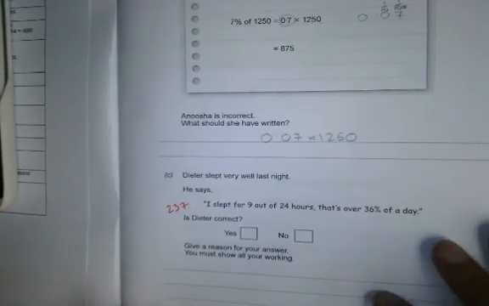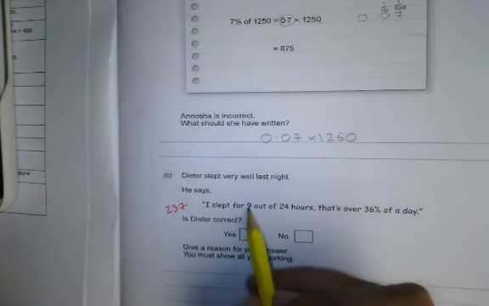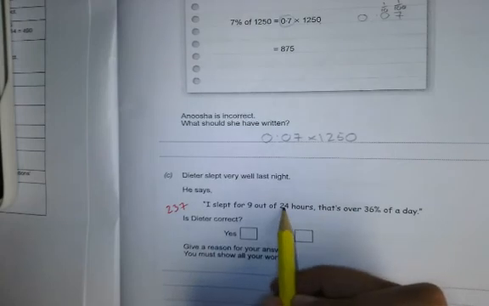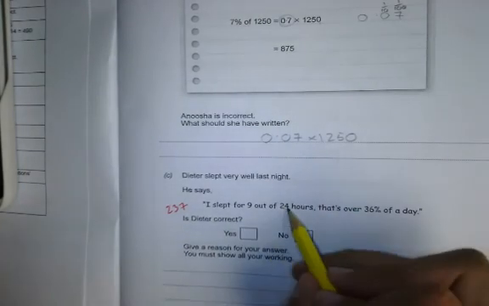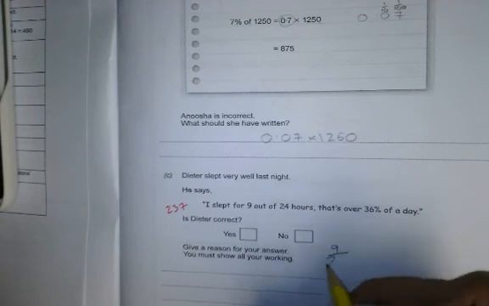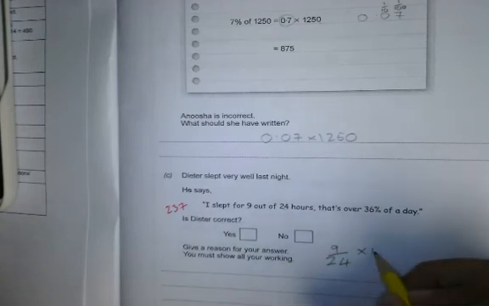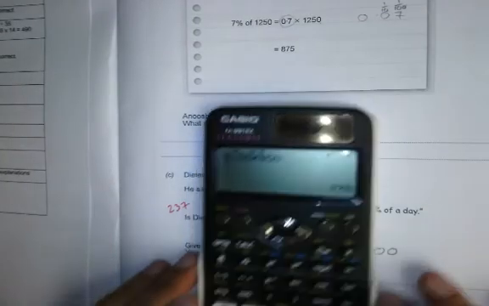And part C, Dieter slept very well last night. He says, I slept for 9 out of 24 hours. That's over 36% of a day. Is he correct? Well, let's see what percentage 9 out of 24 is. Again, very, very standard method on a calculator here. Right, this is a fraction. And then just times it by 100. And that'll tell us what percent we've got.